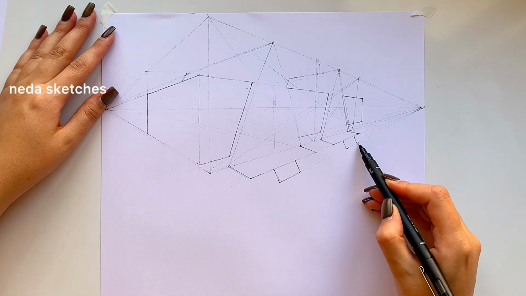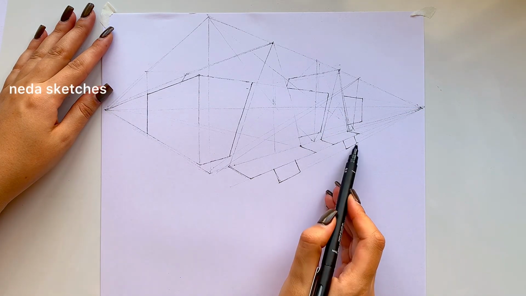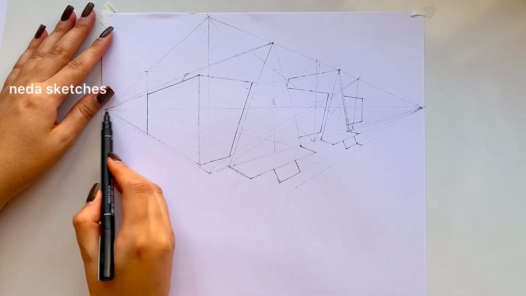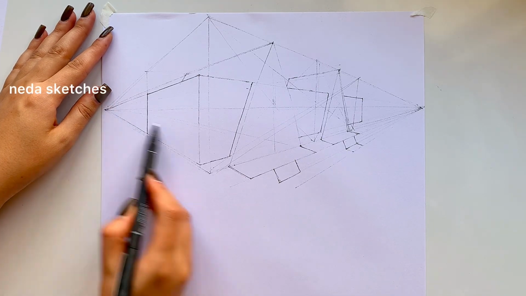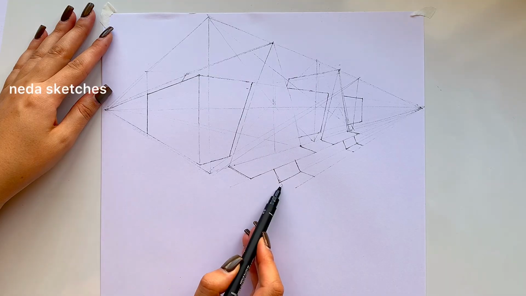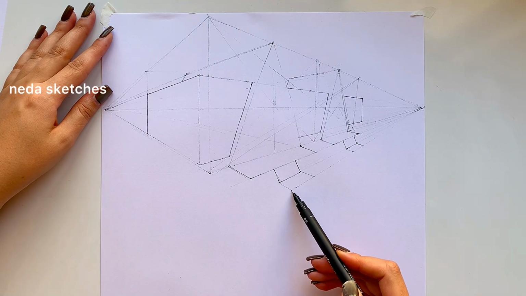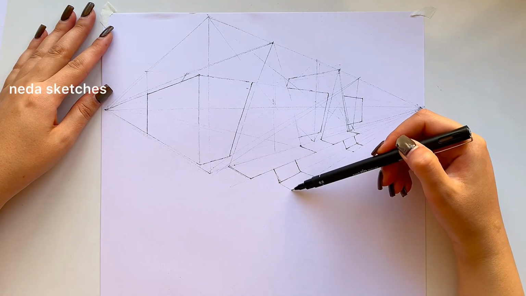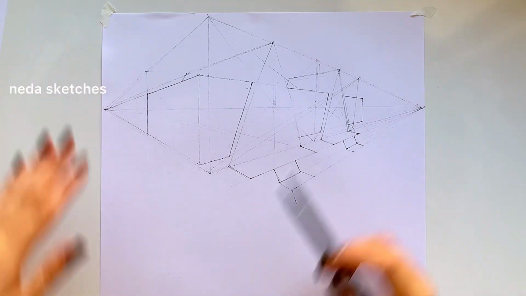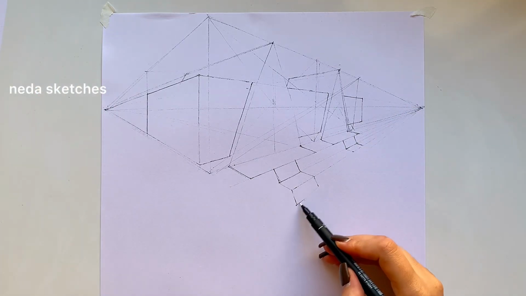And now I want to draw steps and the slope of steps according to the vanishing points. Next, I bold some lines and after that I want to draw the fence. This level of drawing is so important, so look at this carefully and concentrate on drawing.